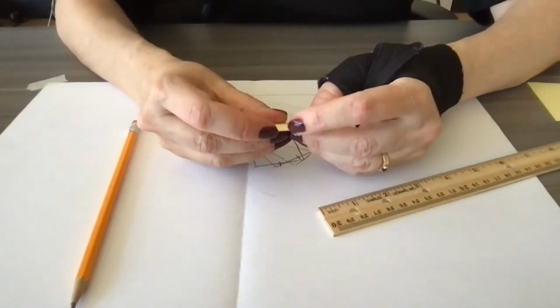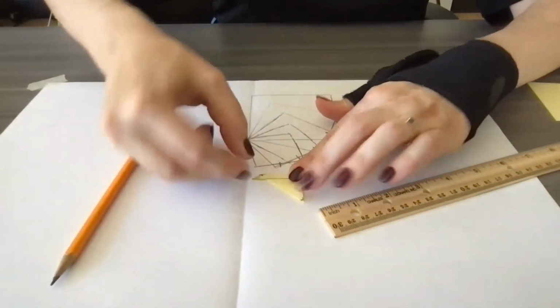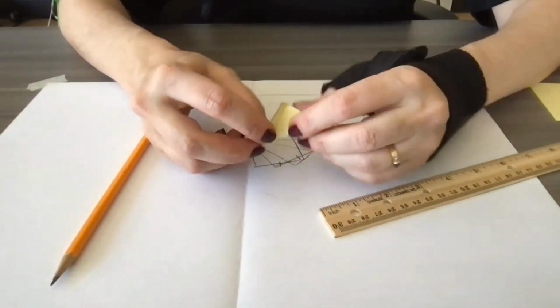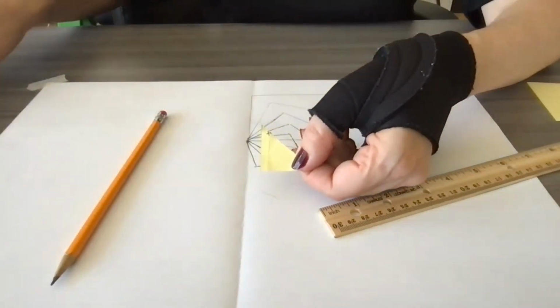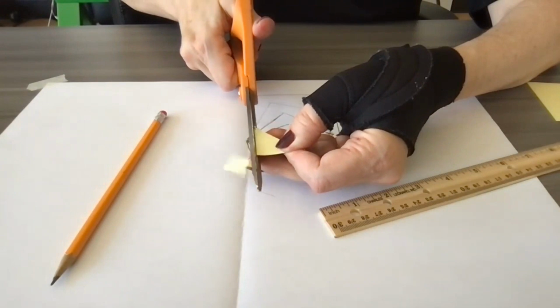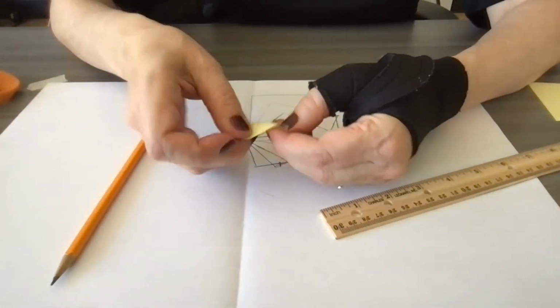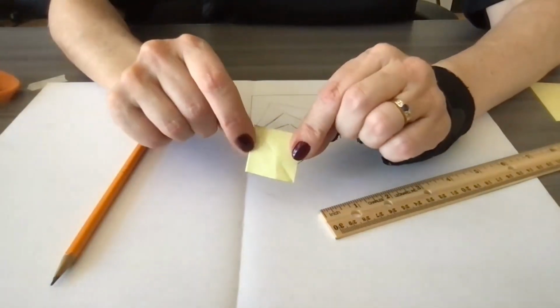I'm going to fold it, crease it, and cut it. Here's my new square.